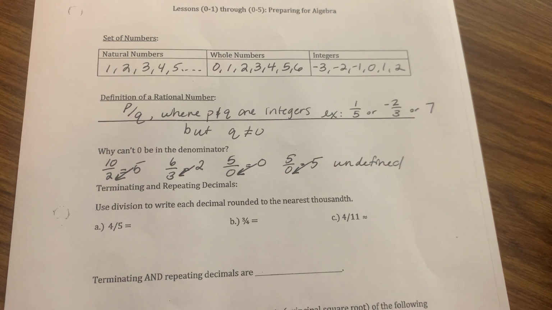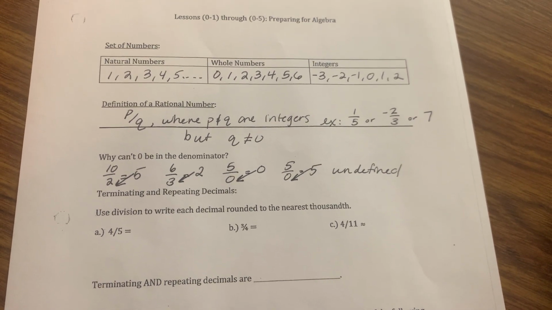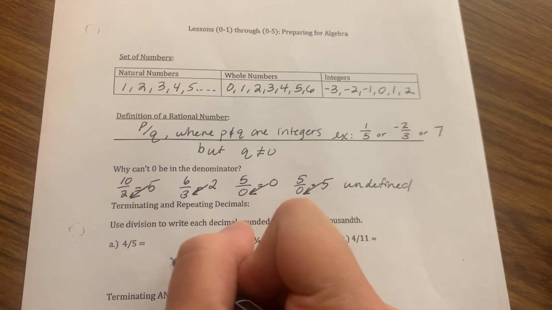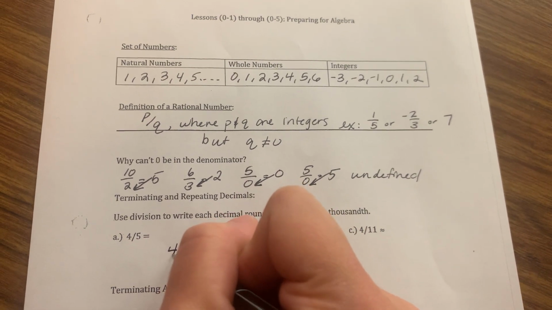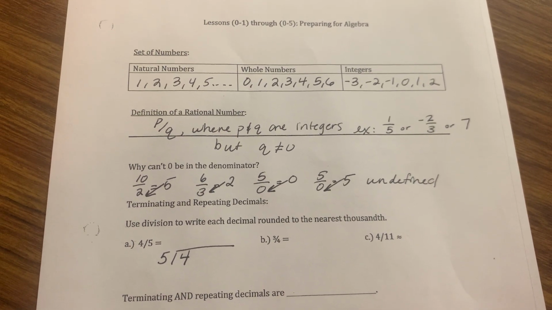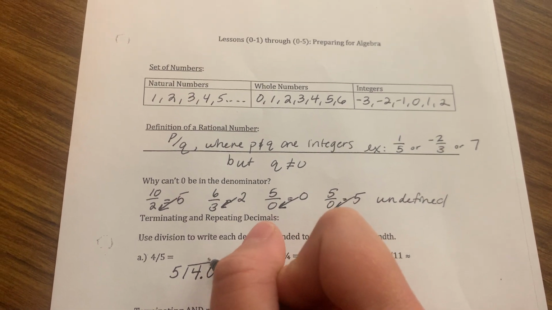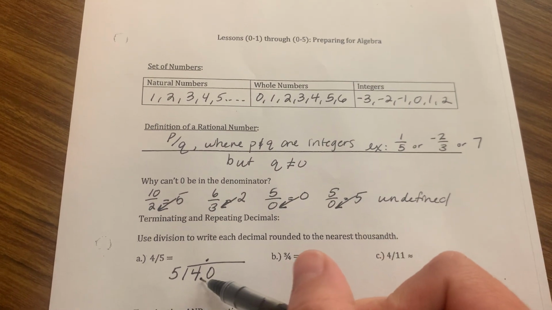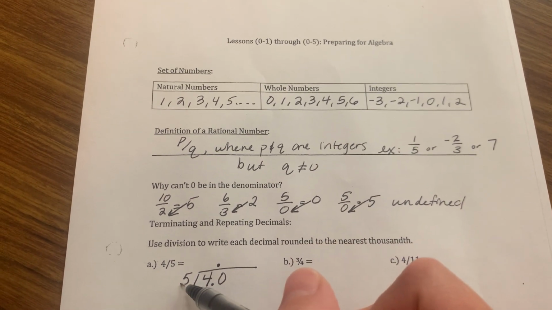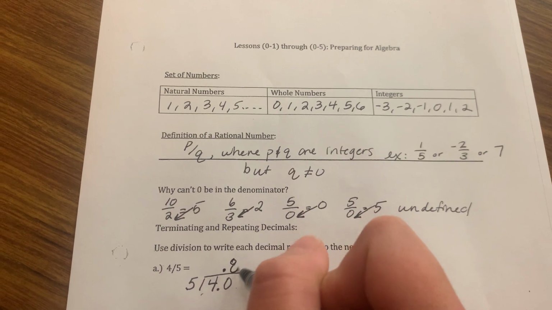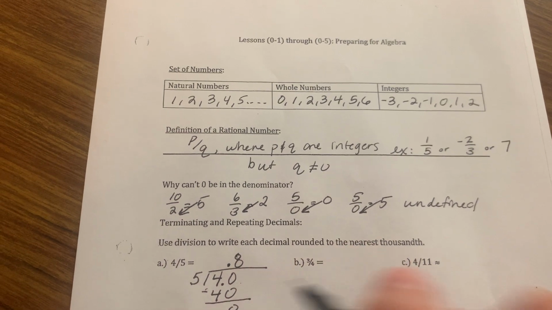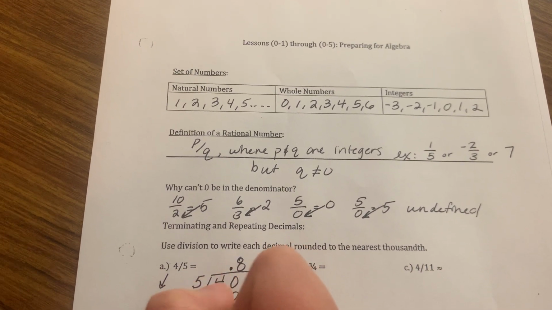All right, going to terminating and repeating decimals. It says use division to write each decimal rounded to the nearest thousandth. So 4 divided by 5. So let's go back to pre-algebra. Well, we can't do that, so we need to borrow a 0. Do you remember that? So it's less than 4, so you have to put 0.0. So put a point up here. How many times can 5 go into 40? 8. 8 times 5 is 40. When I subtract, I get 0. We're done. So 4/5 is 0.8.